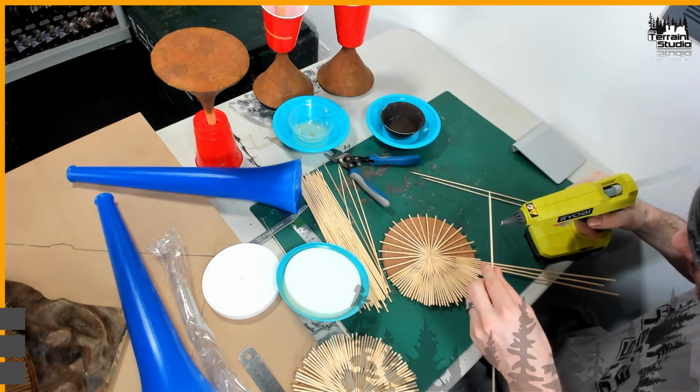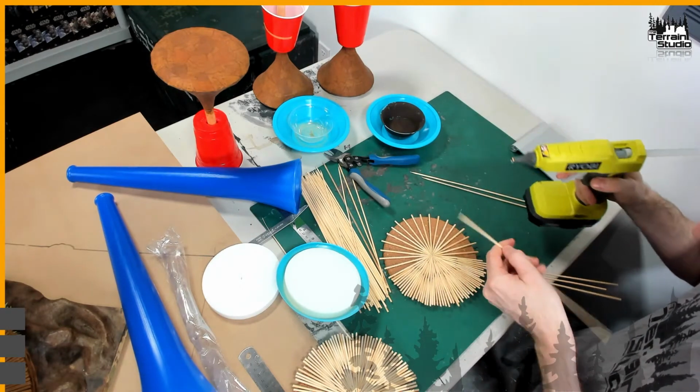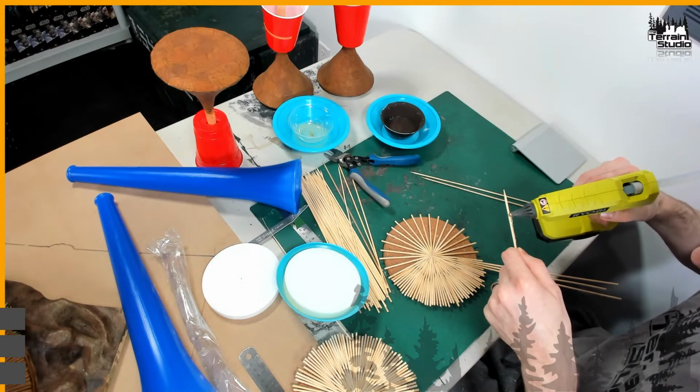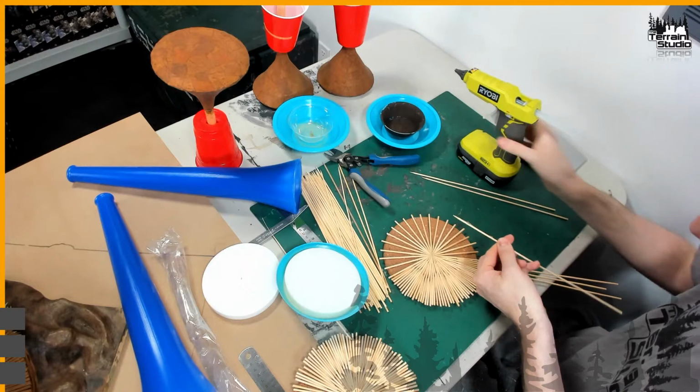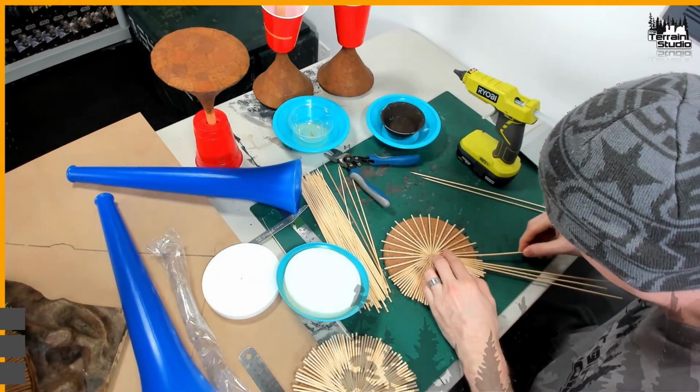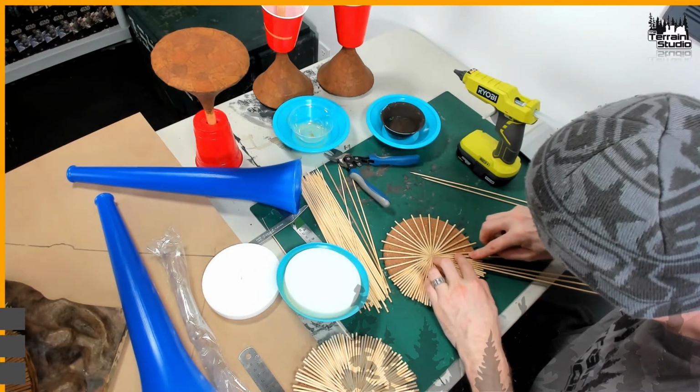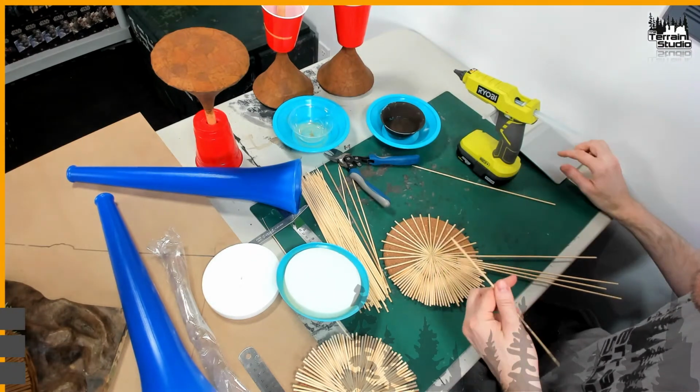All right, let me grab another piece here. Just doing a rough approximation of the measurement, how much glue I need. Go ahead and jam that in. There.